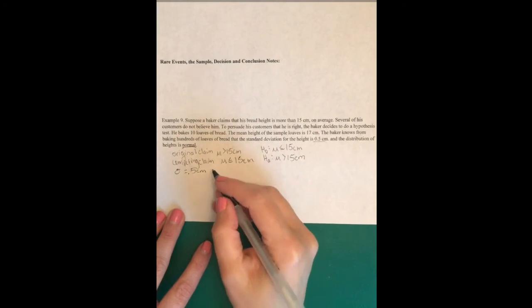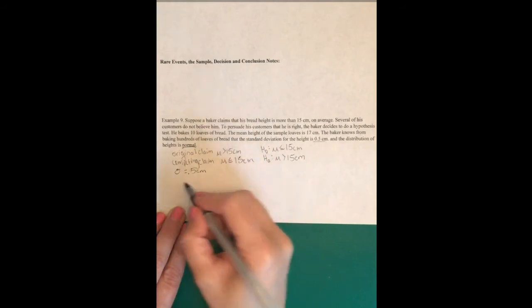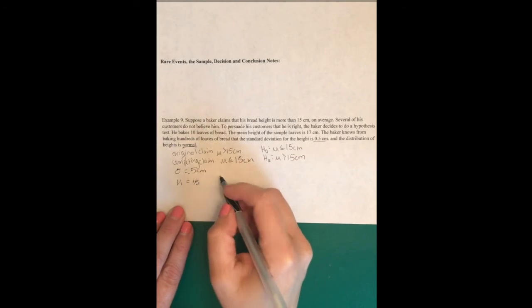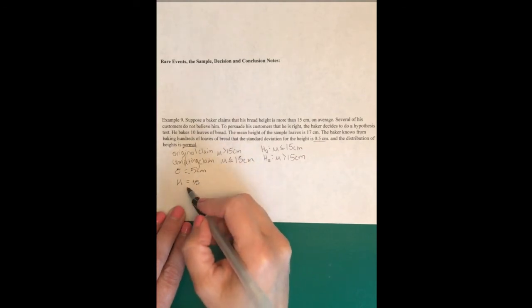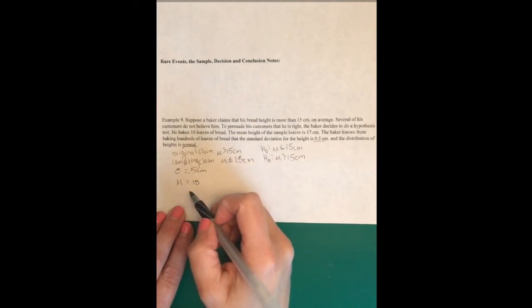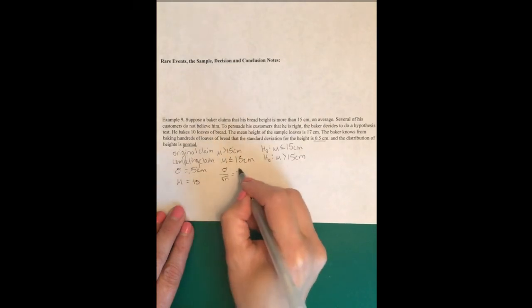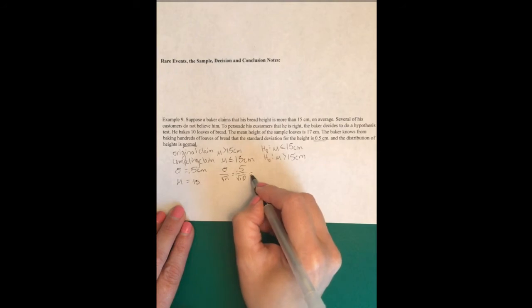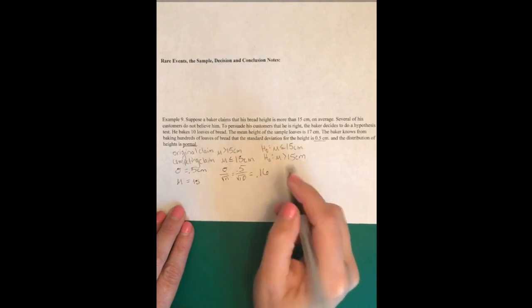So we know that the mean for our sample is 15 as well, and then the sample standard deviation, this 0.5 divided by the square root of 10, that was our sample size, is 0.16.